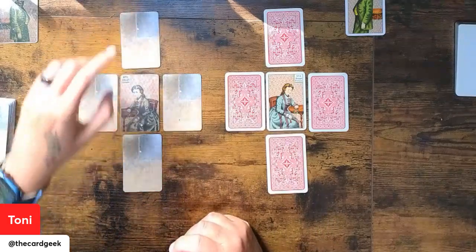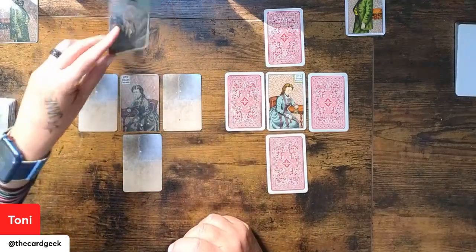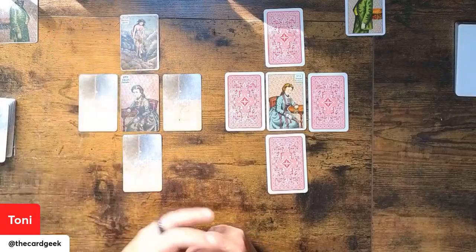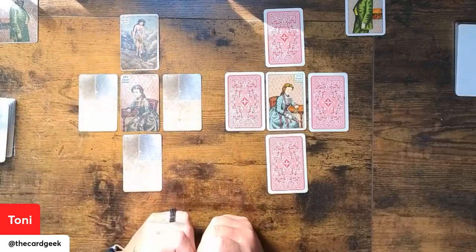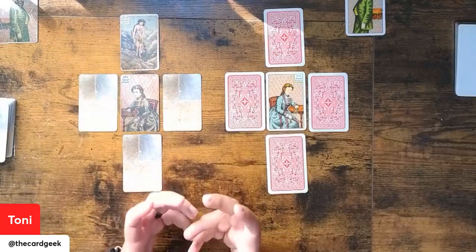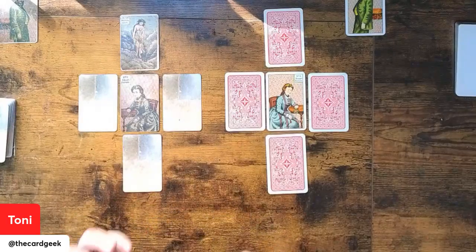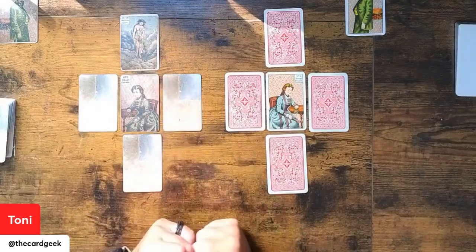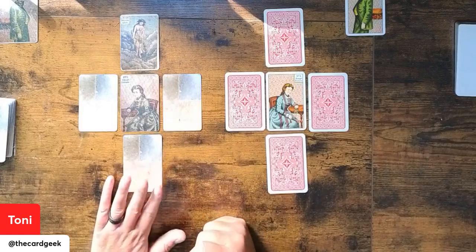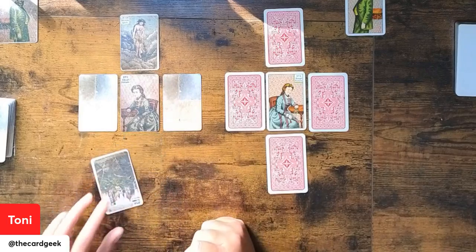So this lady, what is she thinking? Great fortune. She has very positive thoughts. She's thinking that everything is wonderful. Good times are here with great fortune above her head. What is she feeling?